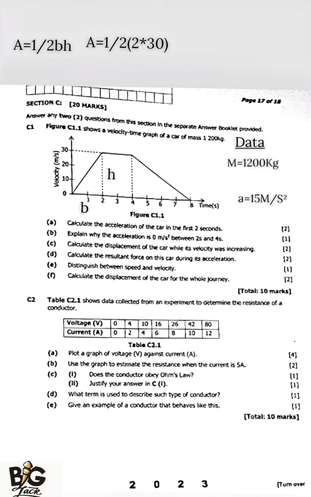The answer is going to be 30 meters, since here we are calculating the displacement. Therefore, the distance or displacement is equal to 30 meters. That was question C.